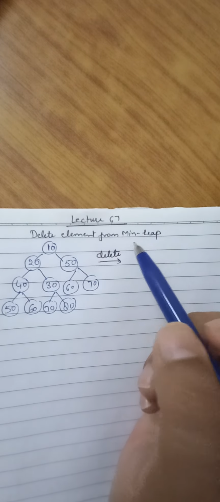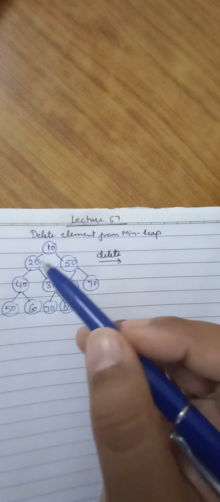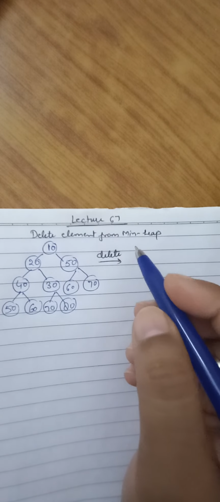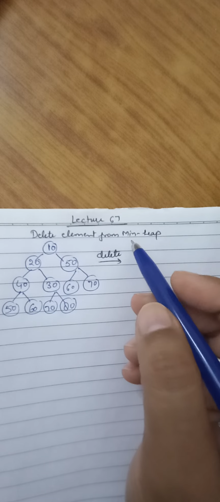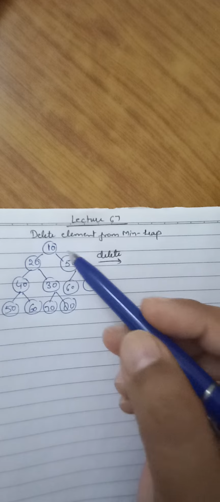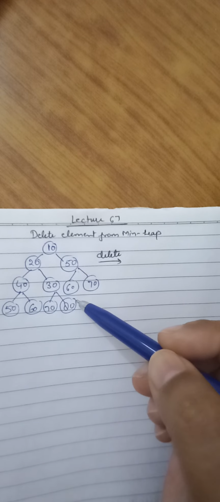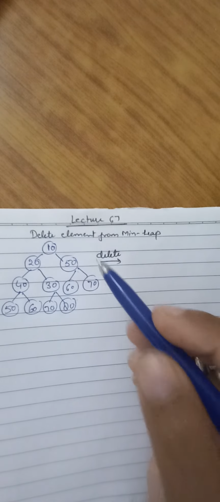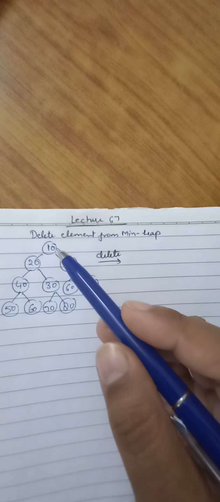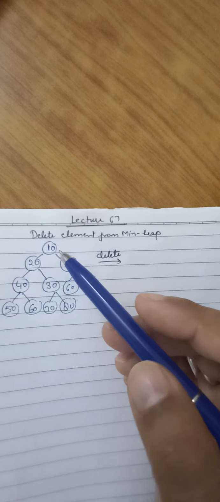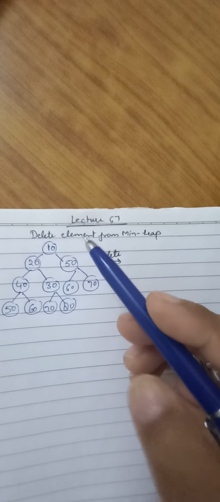Delete an element from min-heap. Suppose this min-heap is given and we want to delete an element, but which element we want to delete? It is not given. So as usual, as we have seen in the last lecture also, we will take the last one, the rightmost element, and we will shift it or delete it, because we cannot delete the root element in a min-heap directly, because this is the minimum element, so we cannot delete it like this.